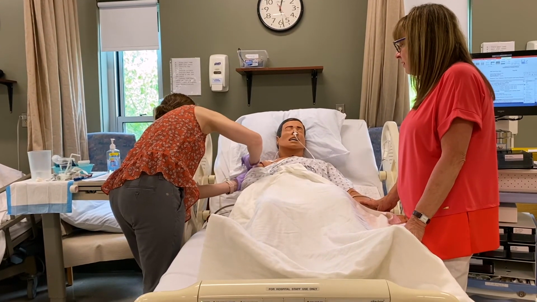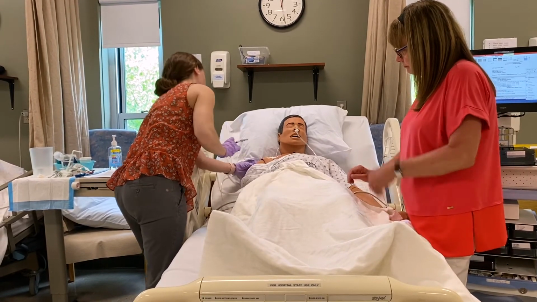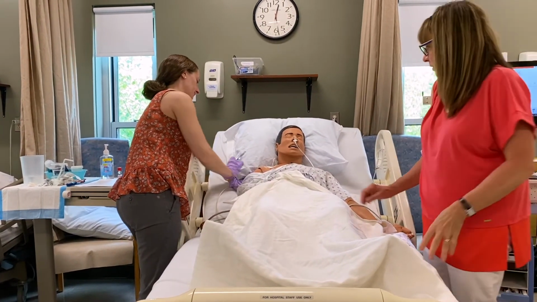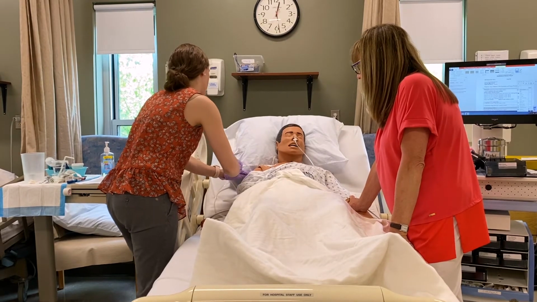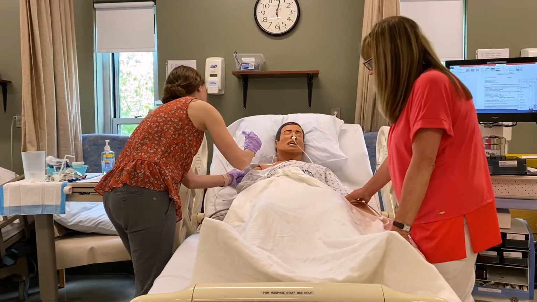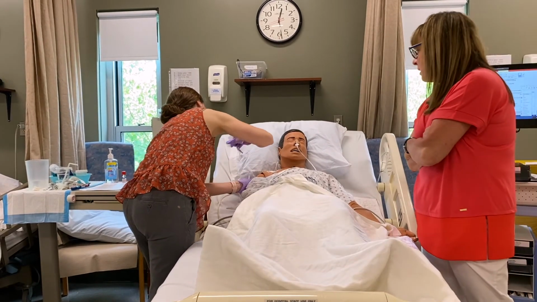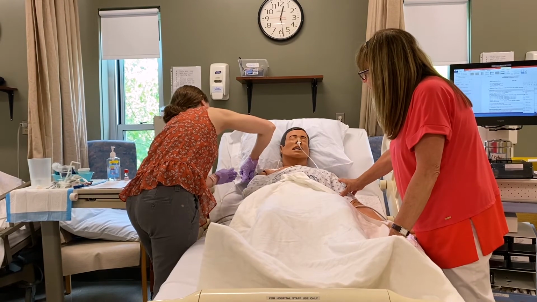She's going to palpate the acromion process, which is right here. 2 finger widths below. Good. I'm going to spread. Spread for IM, pinch for SC. Okay, straight in. I'm not going to aspirate. It's a vaccine.